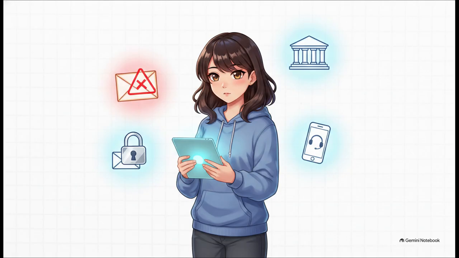Missing statements? Double-check that your contact info is right and that you're officially opted in to paperless statements. Closed account, but you can still log in? Use Chase's internal secure messaging system to ask for what you need.